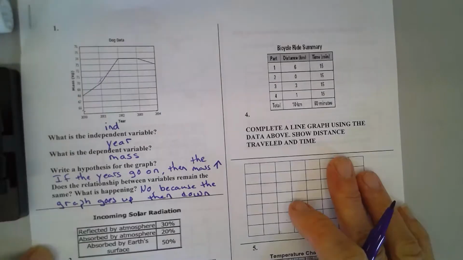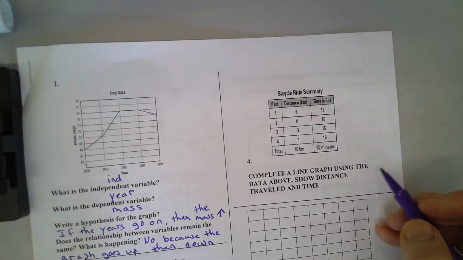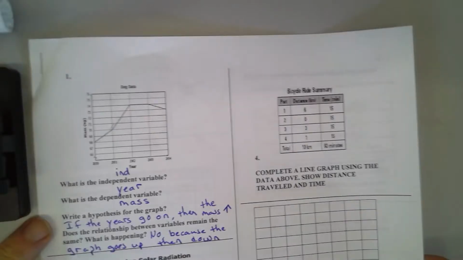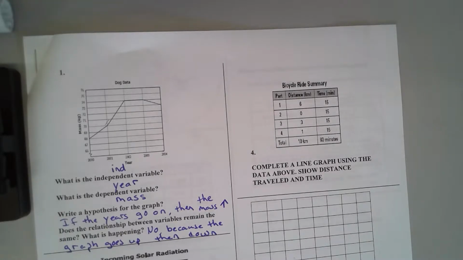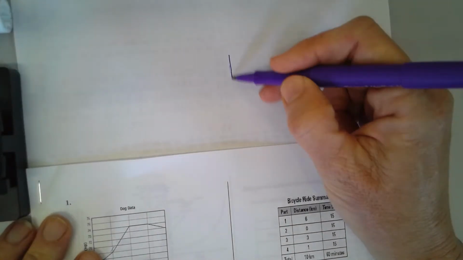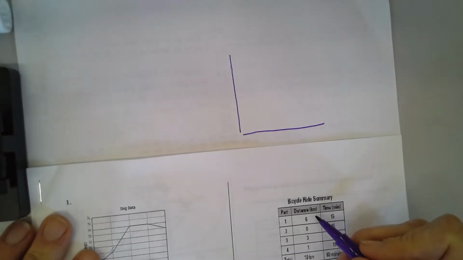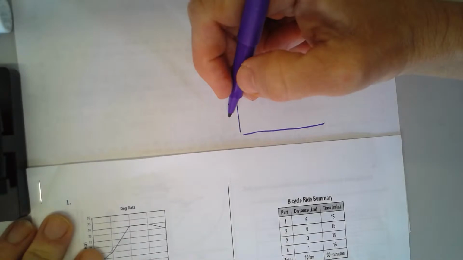Okay, so number 4. Complete a line graph using the data above. Show distance traveled and time. Okay, I don't have a lot of space. So let me complete this here. I'm looking at my bike ride summary. My distance is going to be my dependent variable.